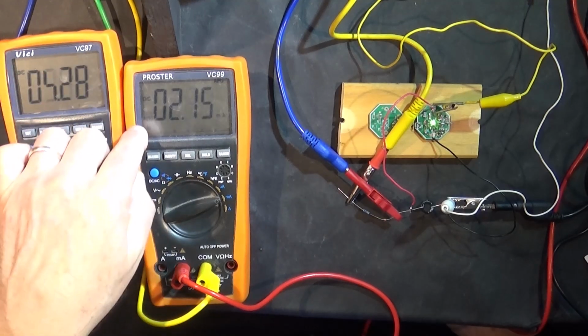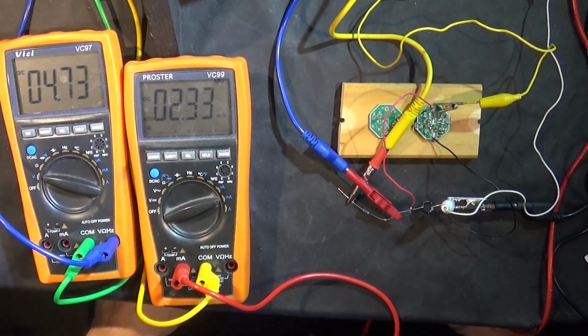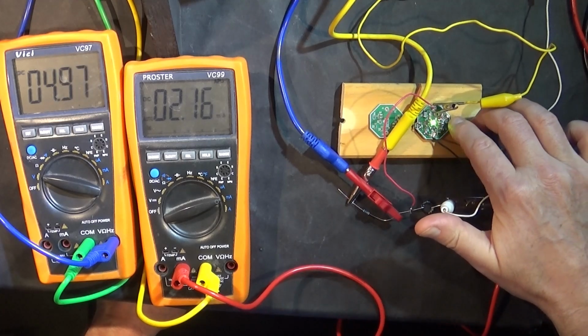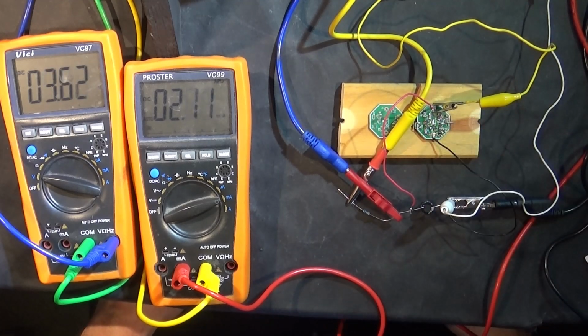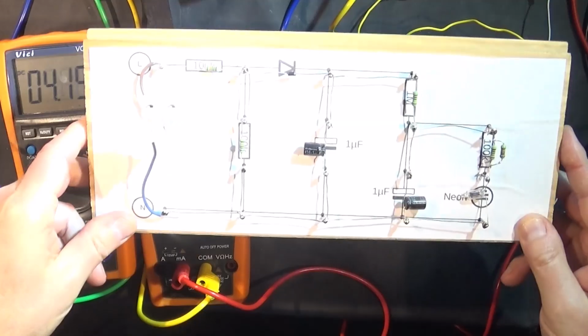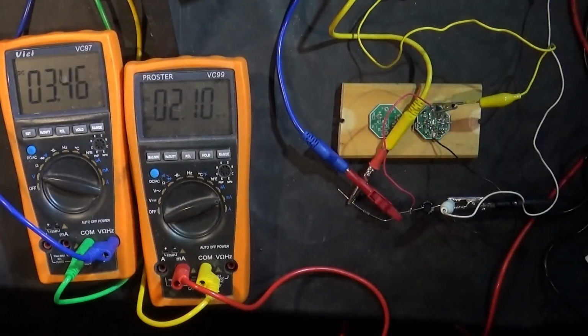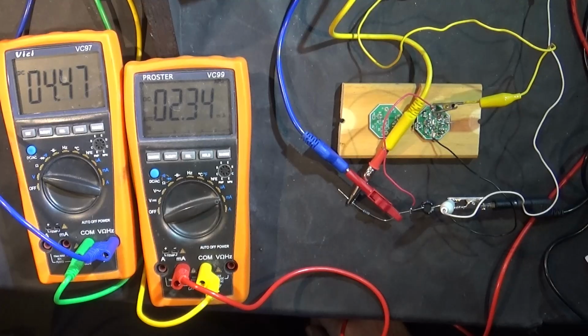And interestingly, the whole thing is drawing a fairly steady 2 milliamps. Anyhow, so we have a working LED neon which is now replicating that thing. So I think that's probably about all we can do with one circuit.